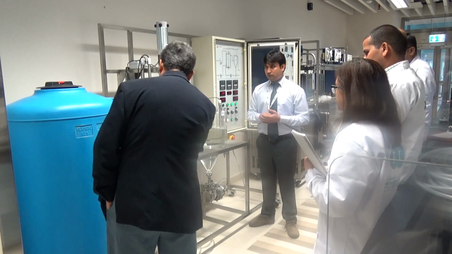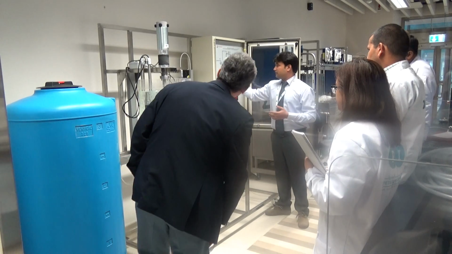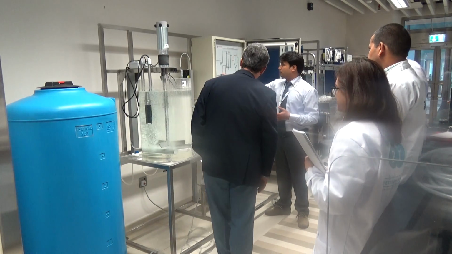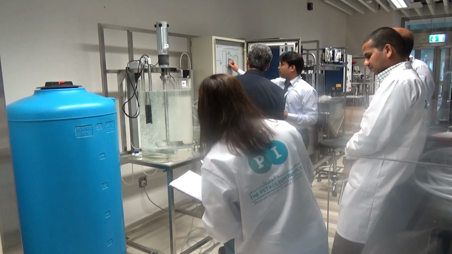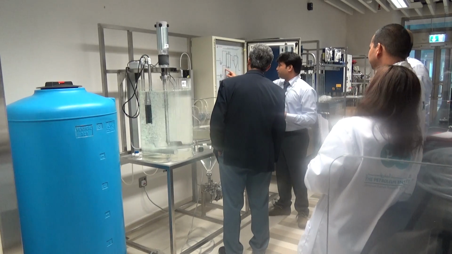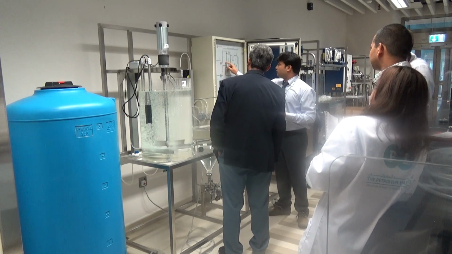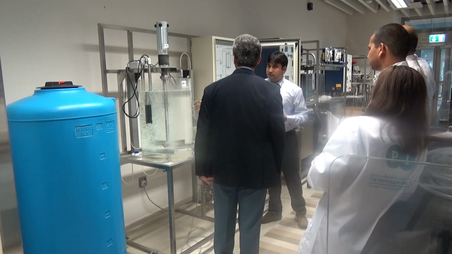This is actually the feed water, and we can pump it. There is one pump; this is called the feeding pump. It sends the water from here to this reactor. And the second is called the recycling pump, where we circulate from here to here. Where is that? It is inside there.